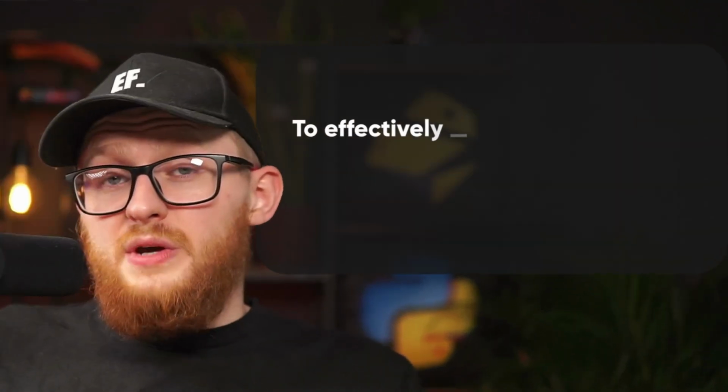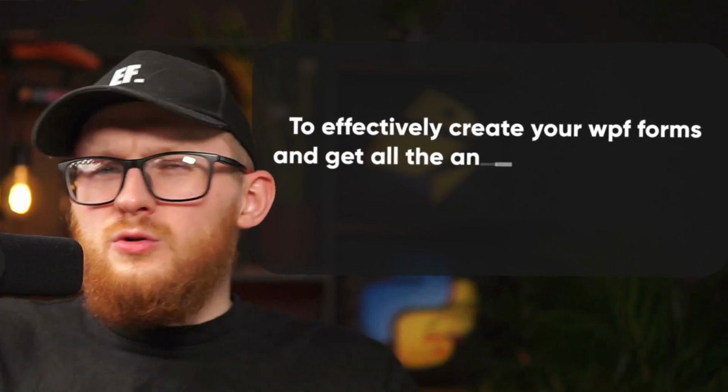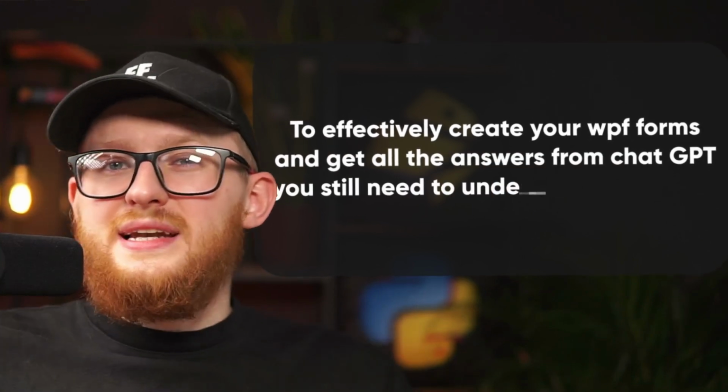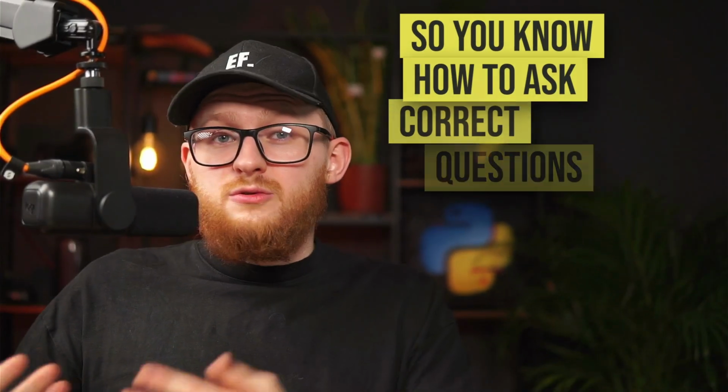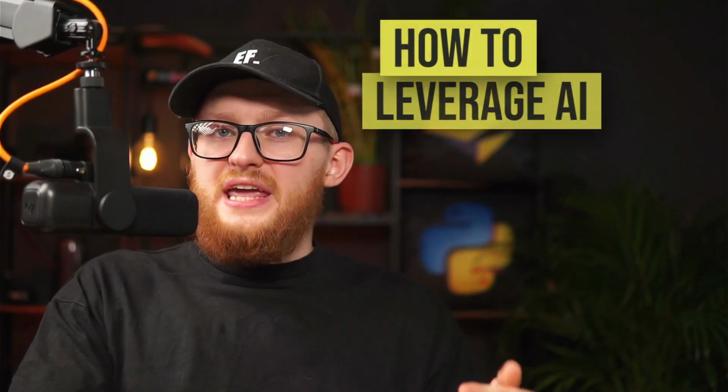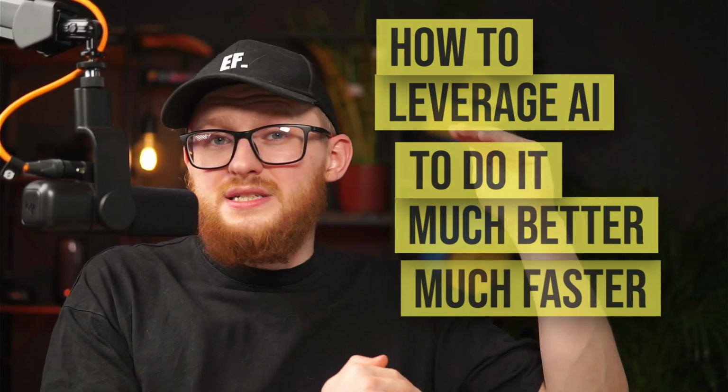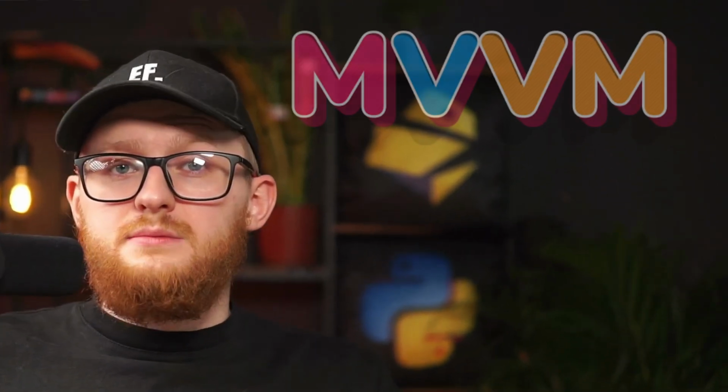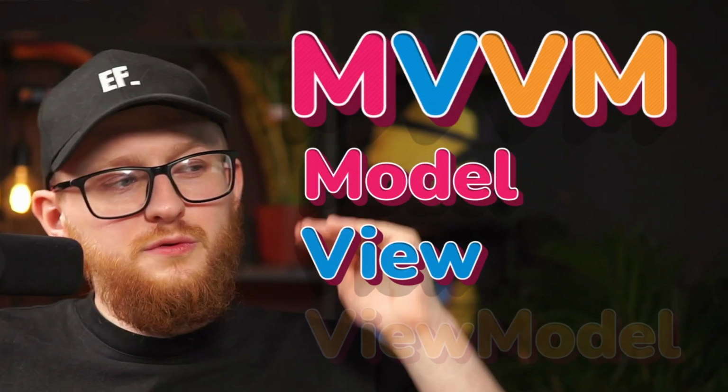And keep in mind that to effectively create your WPF forms and get all the answers from ChatGPT, you still need to understand the basics of how to do it manually, so you know how to ask correct questions. And that's why we start with the basics, and we're going to be doing everything manually at first. And then in the last module, I will show you how to leverage AI to do it much better and much faster. And also, while talking about WPF, we should also discuss MVVM, which stands for Model View View Model.